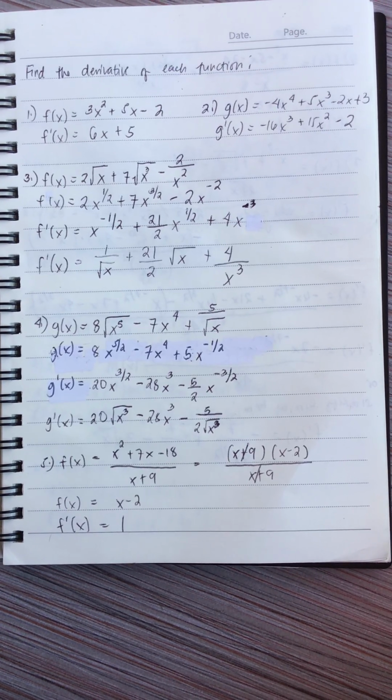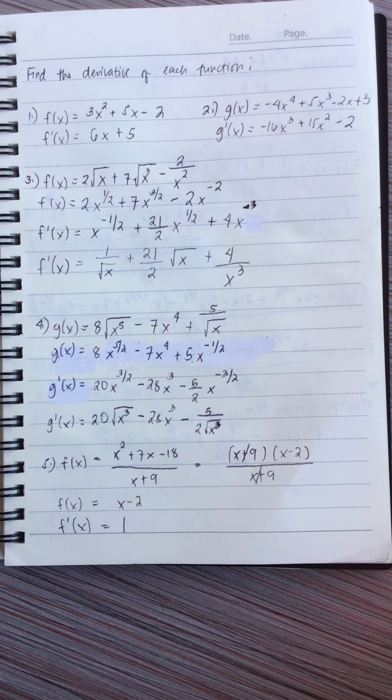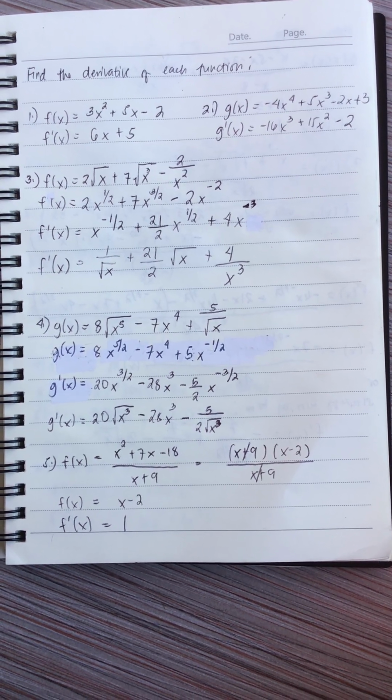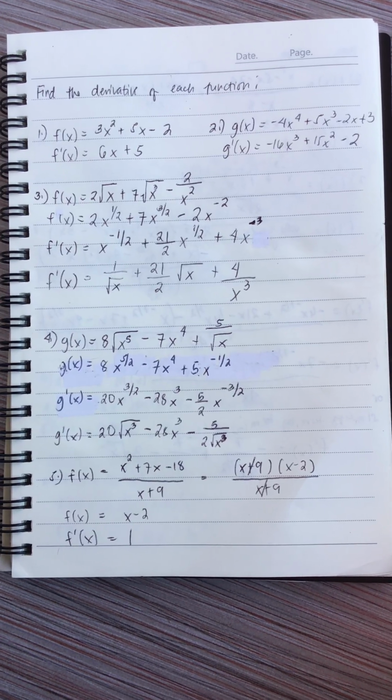Now simplifying, we have obtained 20 square root of x cubed minus 28x cubed minus 5 all over 2 times square root of x cubed. That would be our answer.